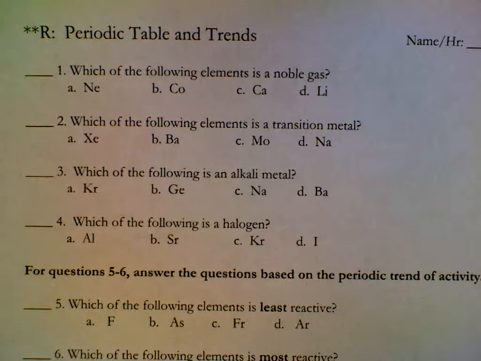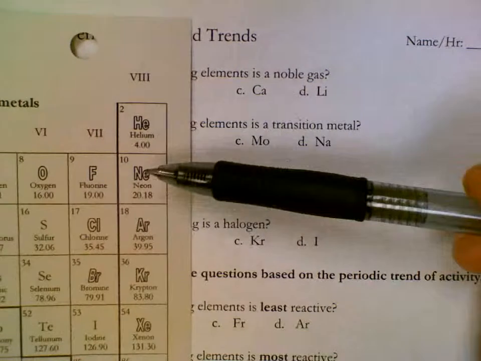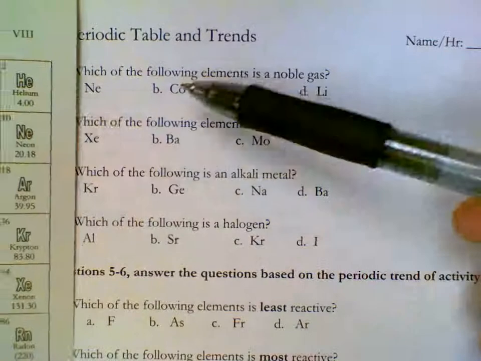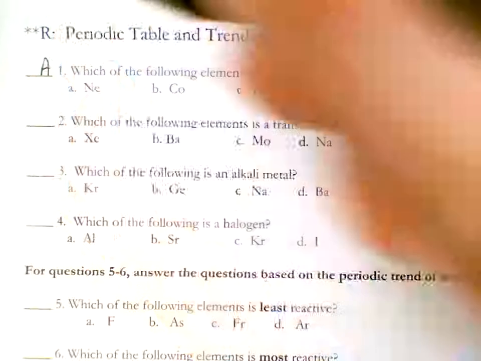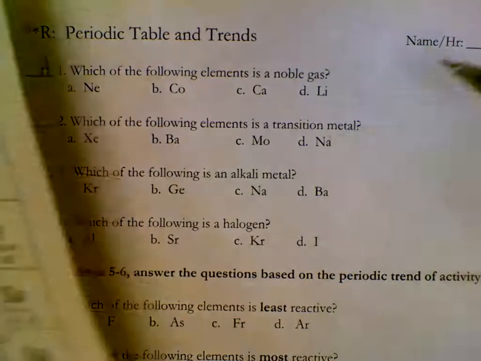Which of the following elements is a noble gas? You need to know that noble gases are family 8, column 8. So we're looking for an element that's in that. Neon lives right there. The rest of these do not live in group 8, so choice A is the best choice here.